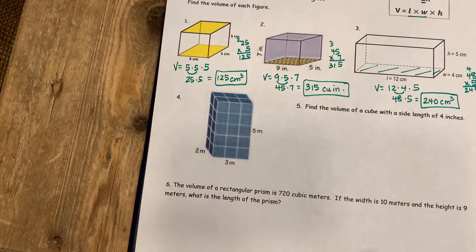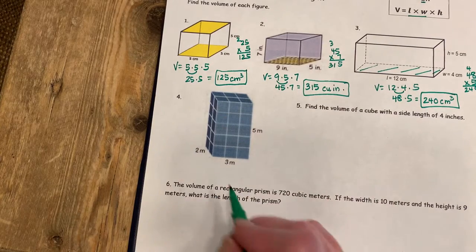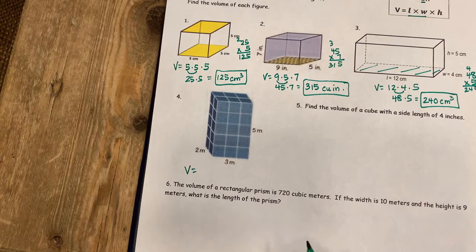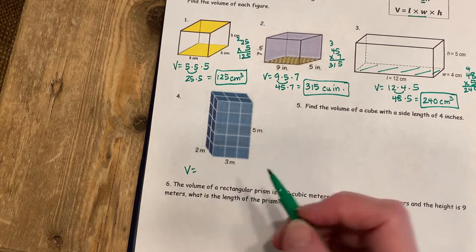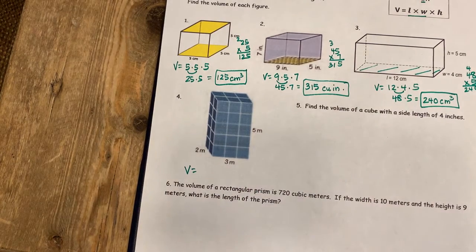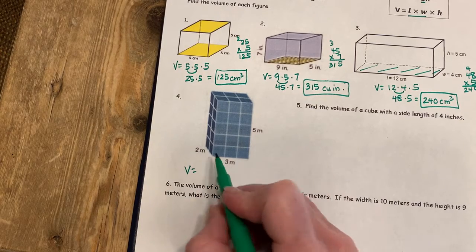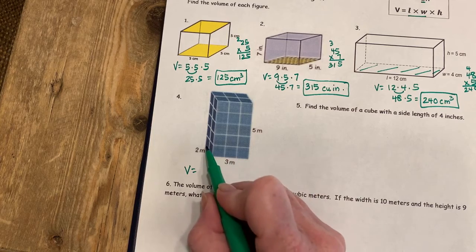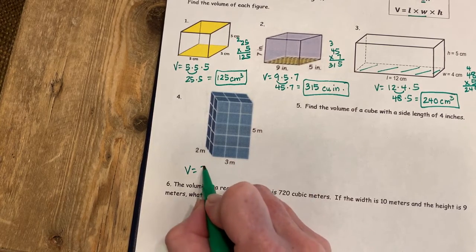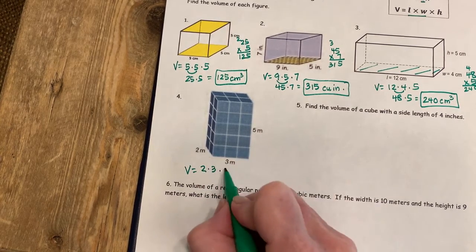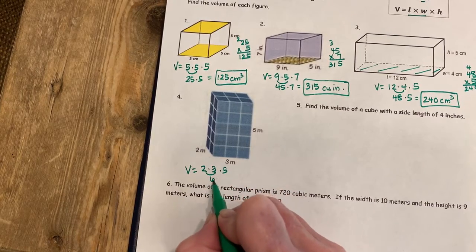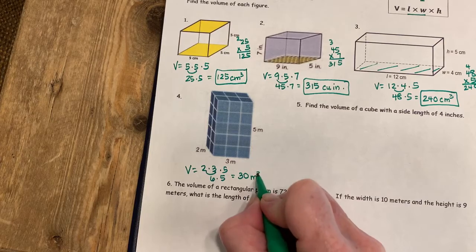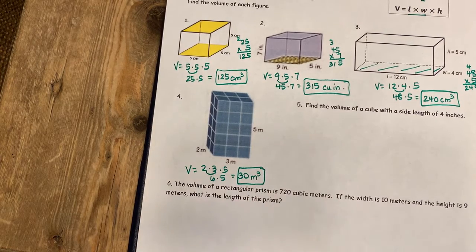And number 4, this one's been split up, so you can see the actual cubes that you would be counting if you were finding the volume of this. If you were just doing it manually, you could physically count the number of cubes. If we use the formula we've been given, we know that we just need to multiply the area of the base. So the base is made up of the 2 and the 3, so 2 times 3, and then times the height would be 5. So 2 times 3 is 6, 6 times 5 is 30. This is in meters, so we're going to make those cubic meters.